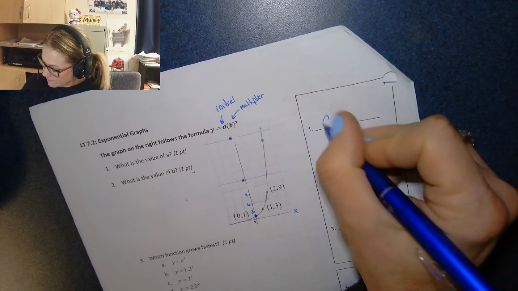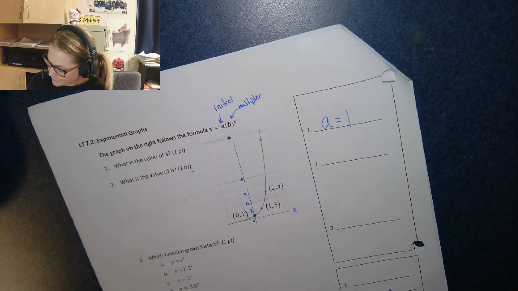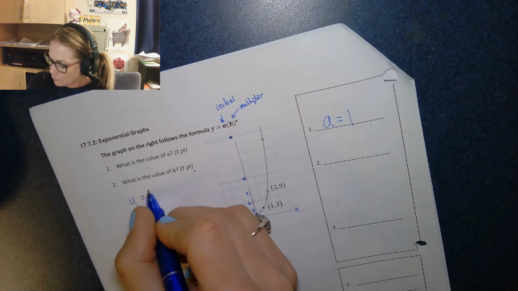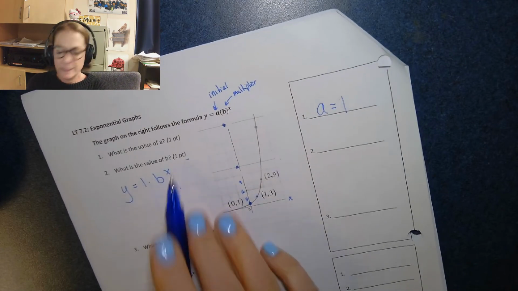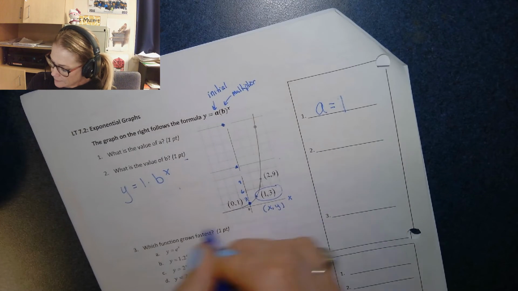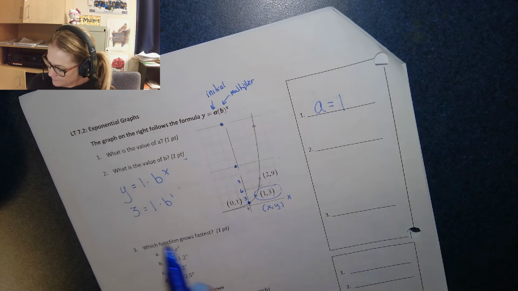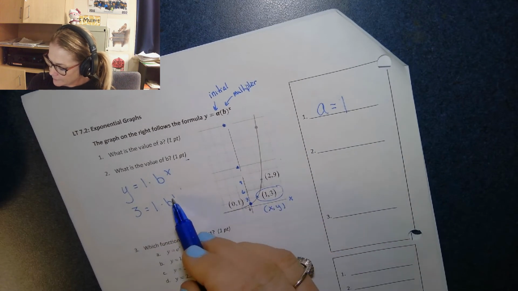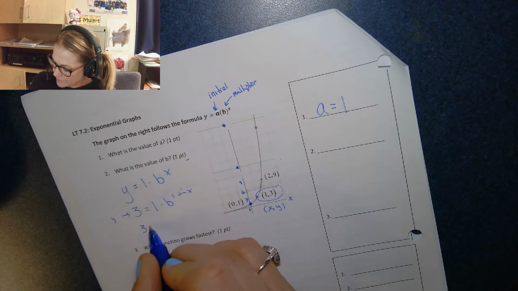All right, so here we are. So a is 1. Our initial value is 1. That is when this x is 0. All right, so I can kind of get my formula going here. y equals 1 times b to the x. We know that the a value is 1. And so what's the value of b? Well, let's just grab another point. Let's grab this point. And so remember, this is a point x, y. So I can put 3 here, 1 here, and because that's a, right? That's your a value. And this x value of 1 right here, so it's x right here, and this y right here. So this lets me know that b is 3.